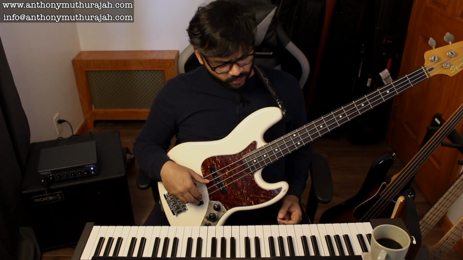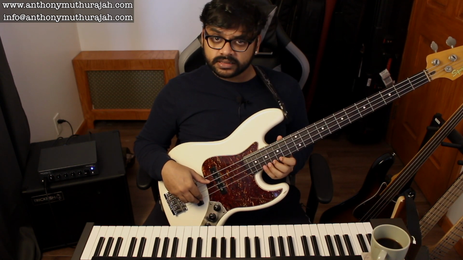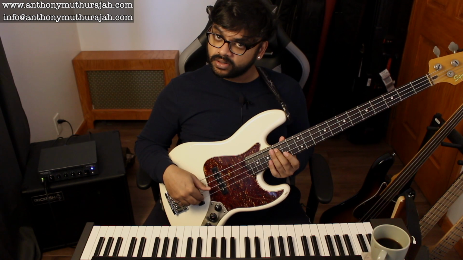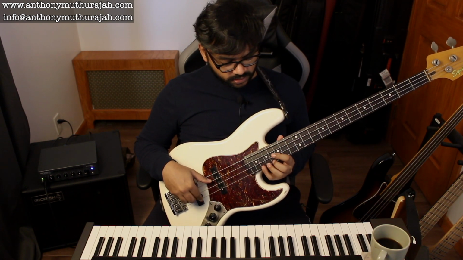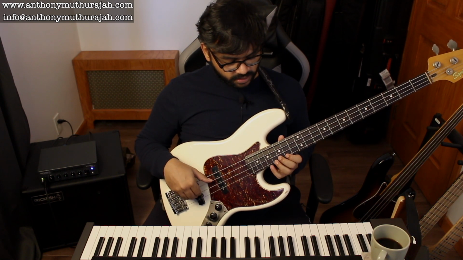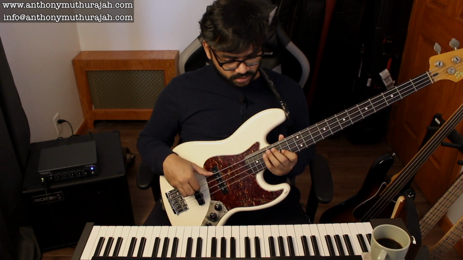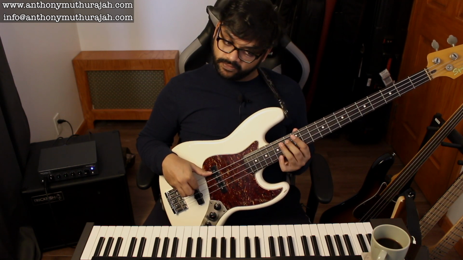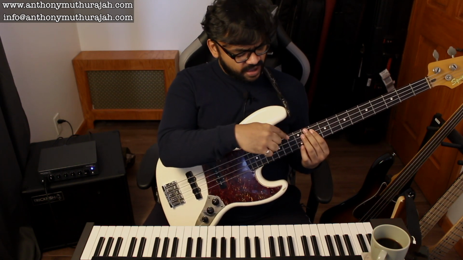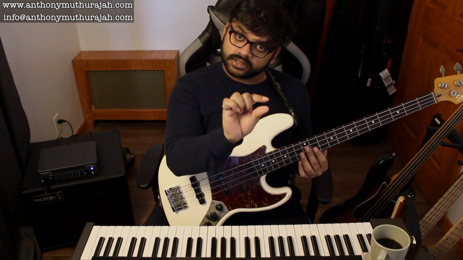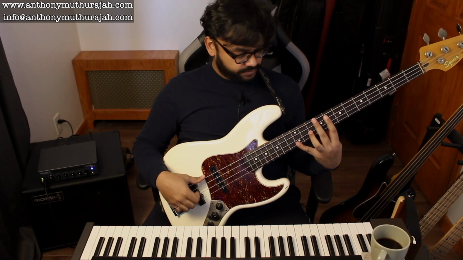Now let's try another way where I'm going to repeat this chromatic enclosure even on this C here, not just there. So 1, 2, 3, 4, 1, 2, 3, 4, 1. Okay, so that's what's going to happen if I don't change direction and keep playing this enclosure, run down the scale. I'm going to resolve on the G over the F. Nice sound.